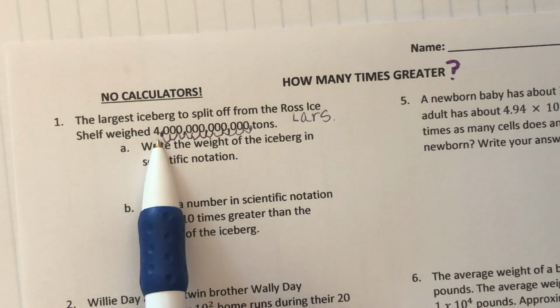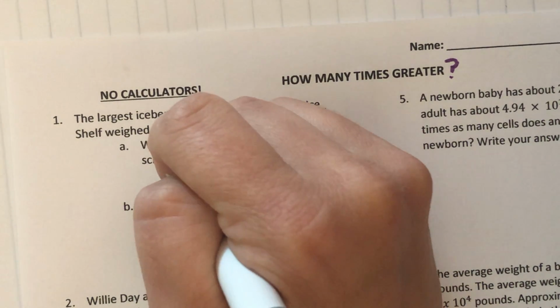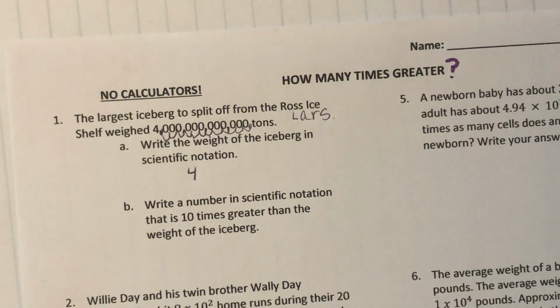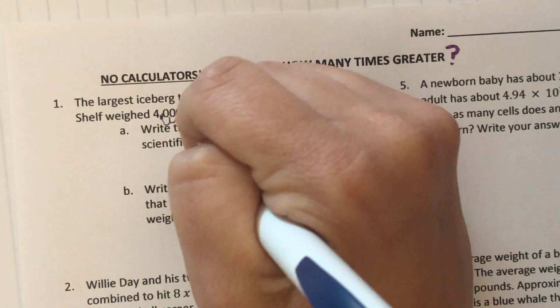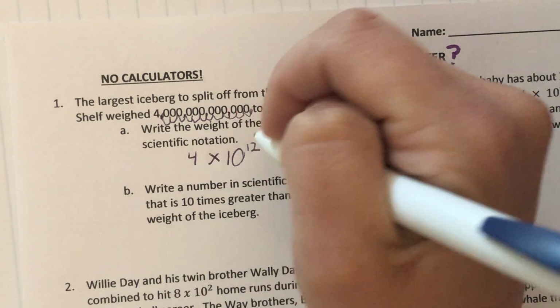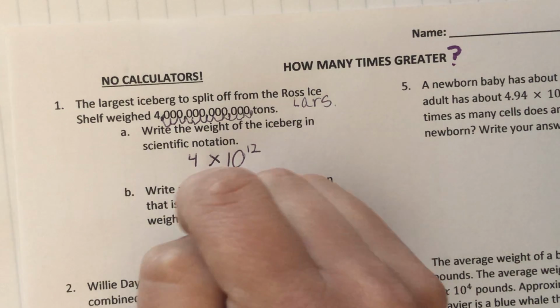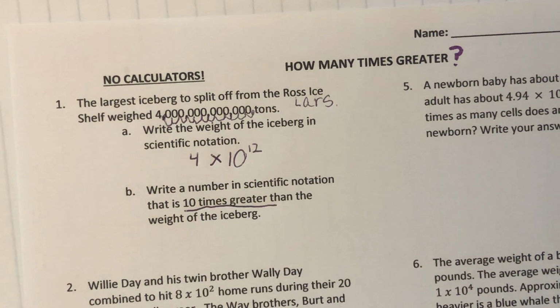4.0 is greater than 1 and less than 10. So this is my coefficient, 4.0, or we could just write it as 4 times 10 to the 12th power. We had to move that decimal 12 times. So we did part A. Now we need to do part B. It says, write a number in scientific notation that is 10 times greater than the weight of the iceberg.